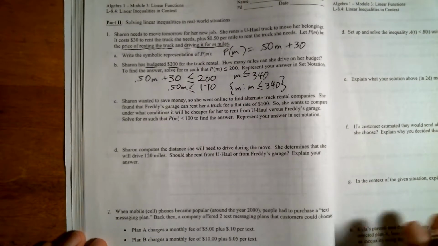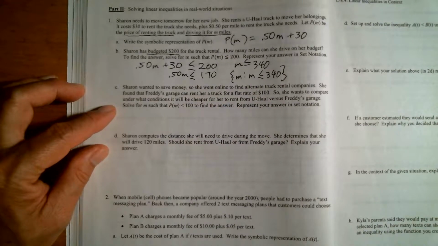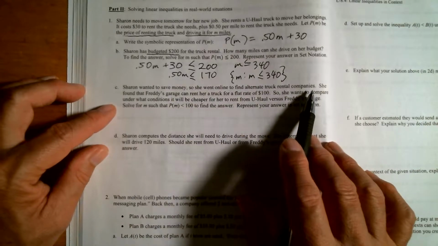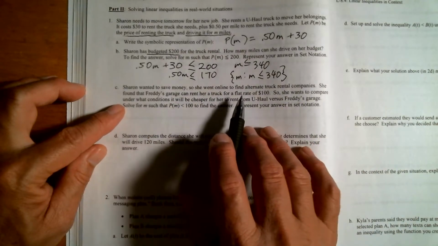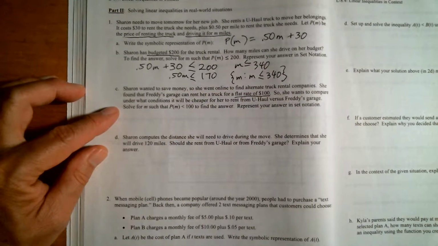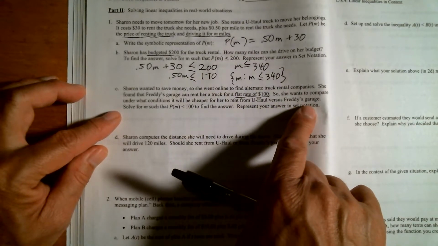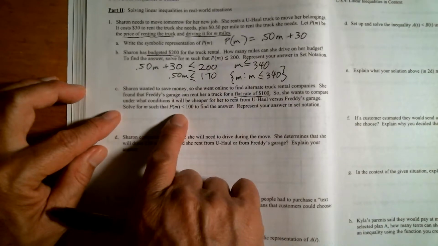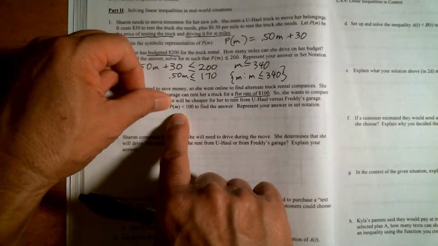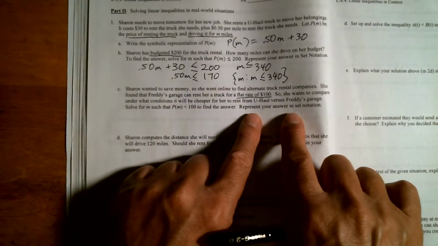Okay. Moving on. So Sharon wanted to save money. So she went online to find an alternate truck rental company. She found Freddy's Garage can rent her a truck for a flat rate of $100. So she wants to compare under what conditions it will be cheaper for her to rent from U-Haul versus Freddy's Garage. Solve for M such that P of M is less than 100. Represent your answer in set notation again.